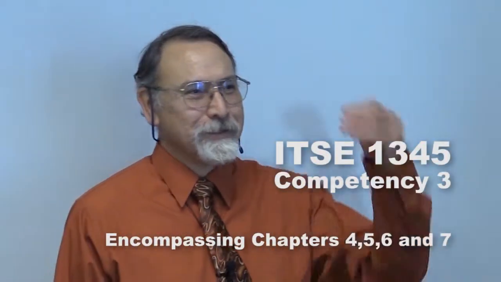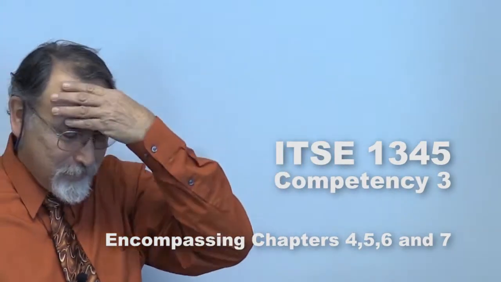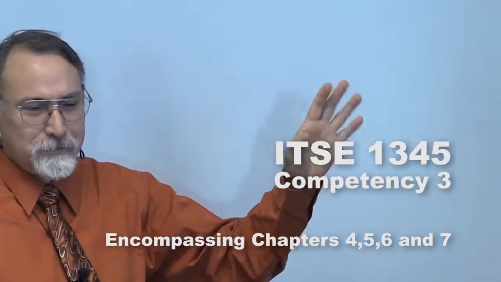Once again, welcome to ITSE 1345. This is Competency 3. But before we get into some of the items, I'd like to pause and talk about where we're at in this thing. Chapters 1, 2, and 3 spoke to the ability to develop the placeholder mechanism that we were going to process through this mechanism. We talked about the definitions, the good, better, best, and the big, bigger, biggest scenario. And we talked about scalar and some of the other things.